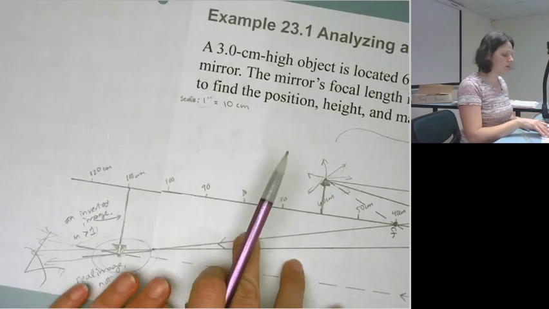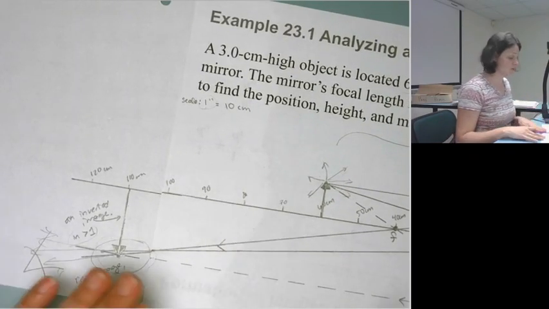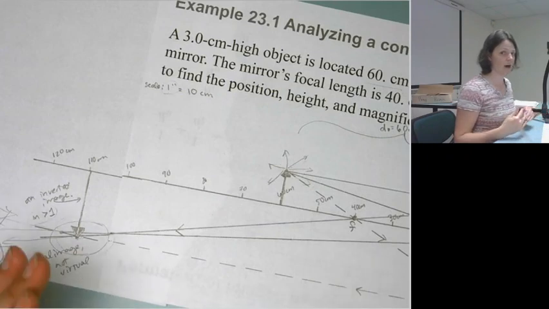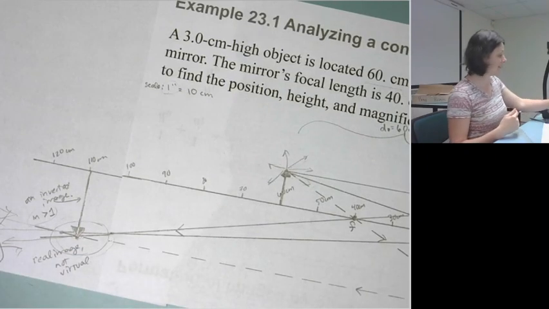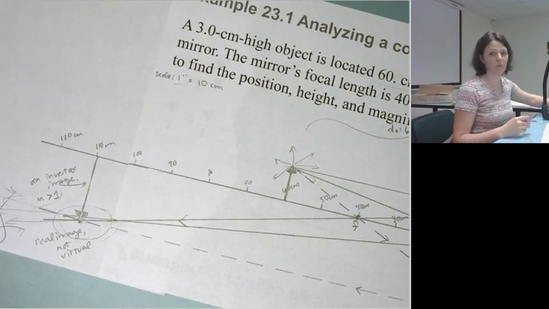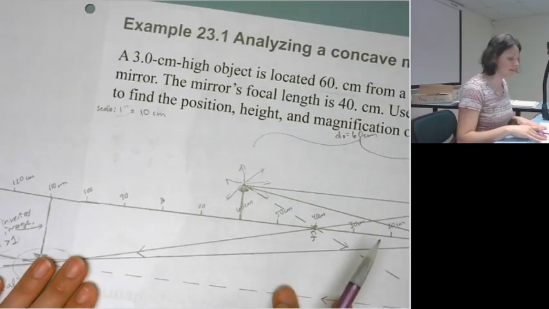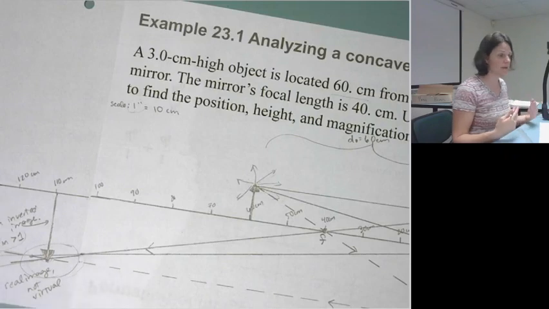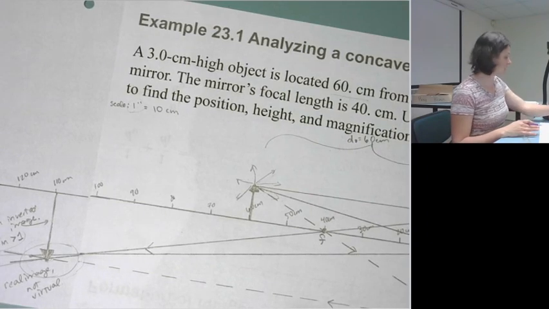And so I expect you to be able to draw a ray diagram like this. So it's something to practice, and we will practice more in the lecture videos. We'll practice more in the recitation videos, and try to get everyone to a place where they're able to draw this image to scale.